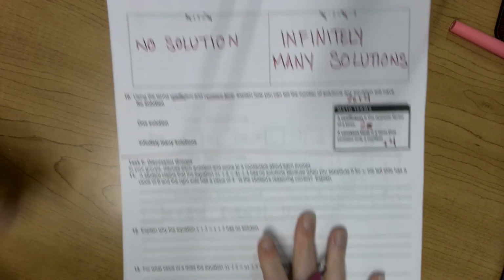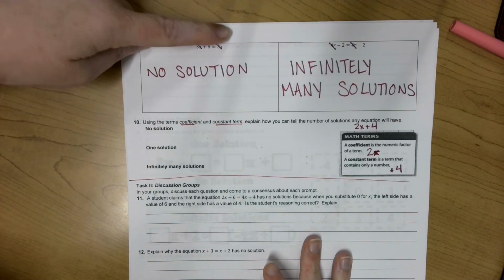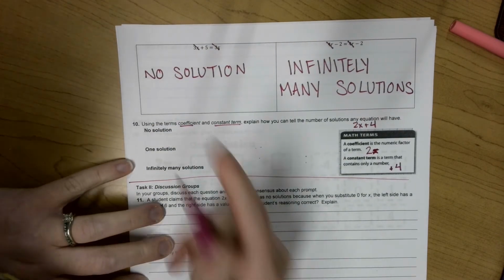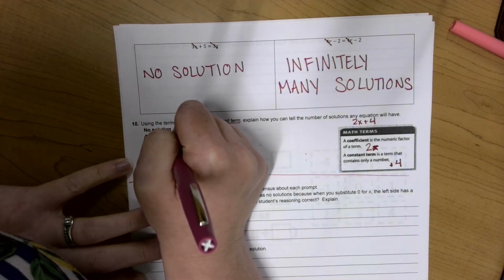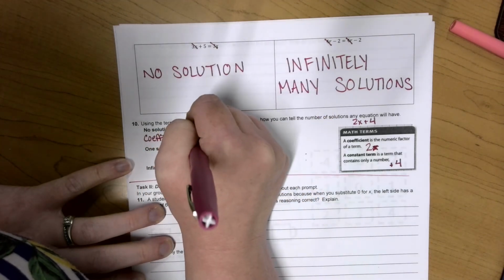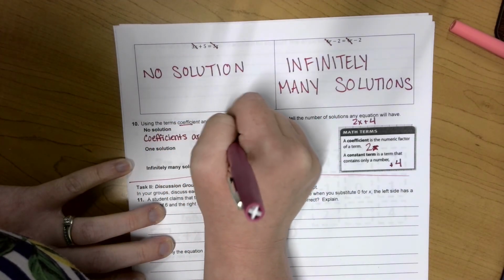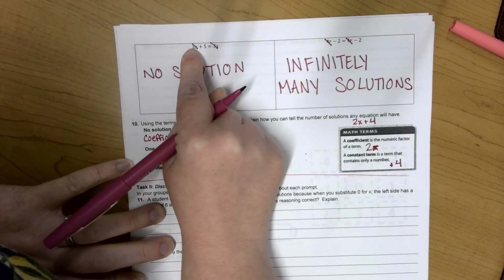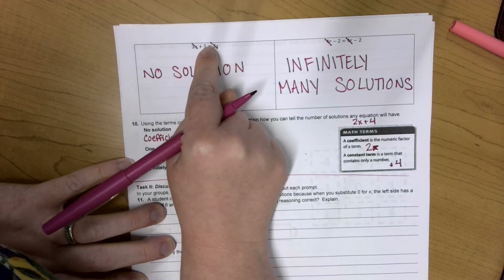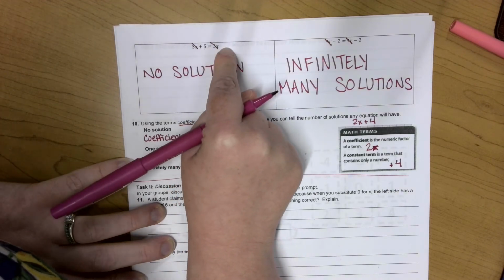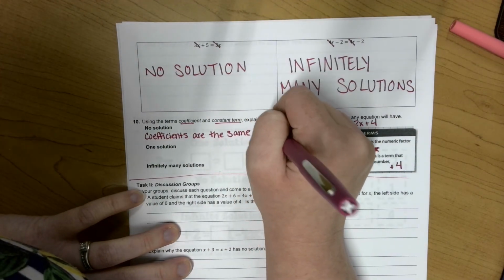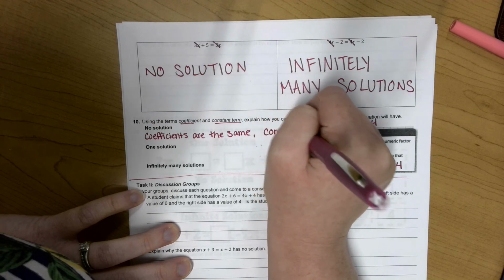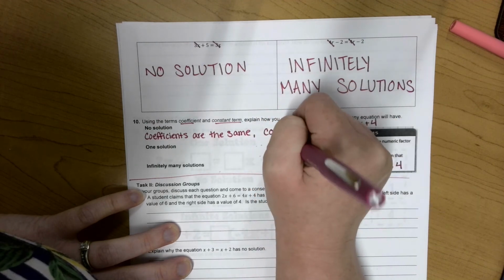All right, so what did we notice about the coefficients when it had no solution? Well, the coefficients were the same. So the coefficients are the same. But what about the constants? Well, if I'm adding 5 here and adding something completely different over here, they will never be equal. So we're going to say coefficients are the same, constants are different.